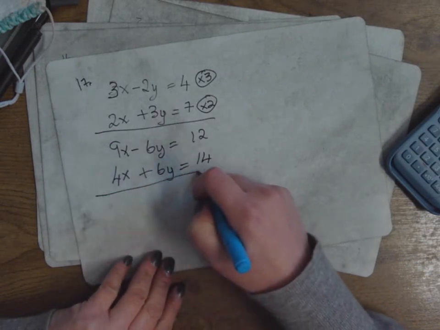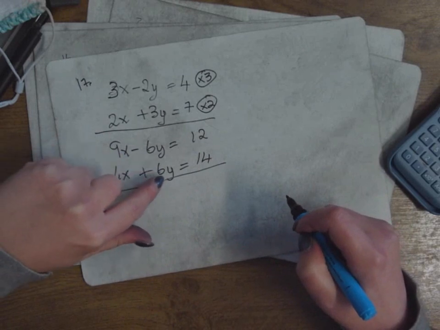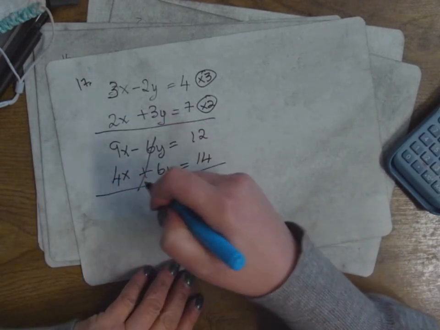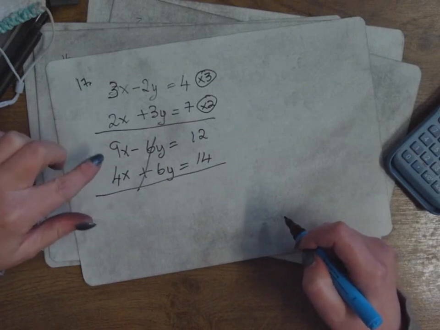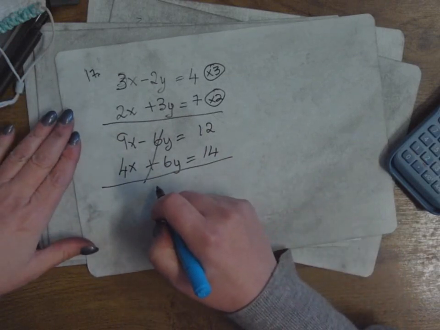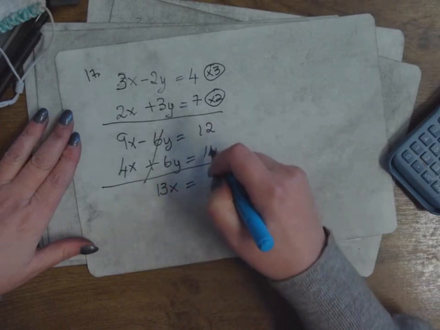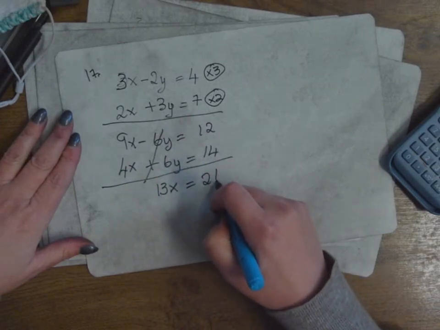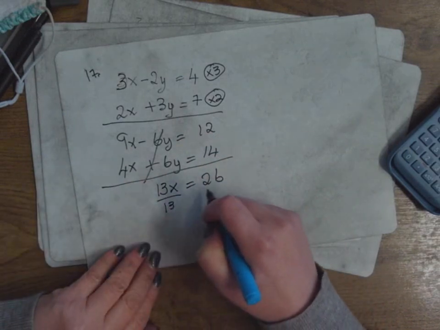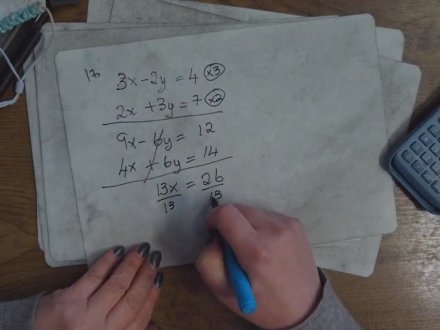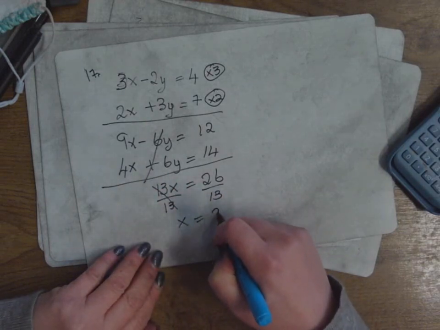Now we're ready to squash. So when we squash, the y's are going to cancel. So minus 6y plus 6y give me 0, so they're gone. So you have 9x and 4x. Again, there's no sign, so if there's no sign, it's a plus. So 9 and 4 makes 13x. And over this side again, I have no sign, so add those, you get 26. There's a 13 stuck to the x, so divide each side by 13. And you figure out that x is equal to 26 divided by 13 is 2.